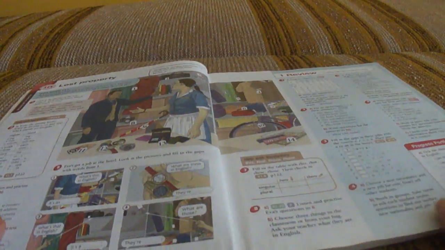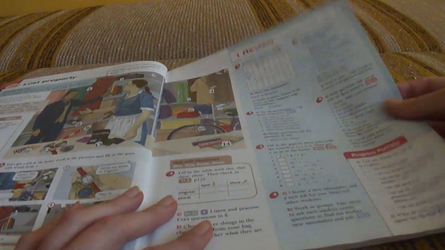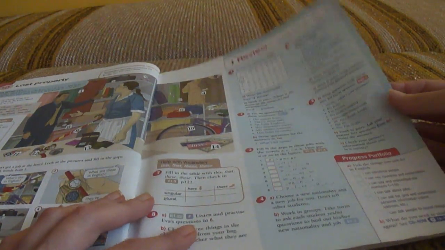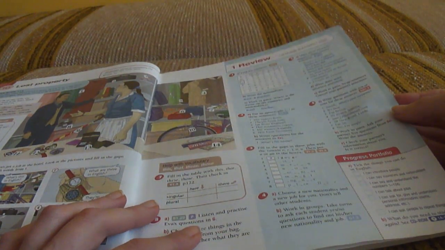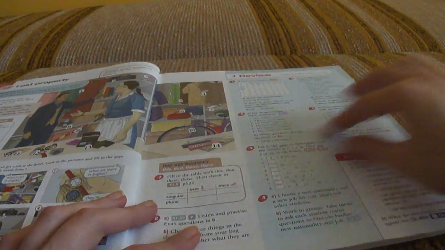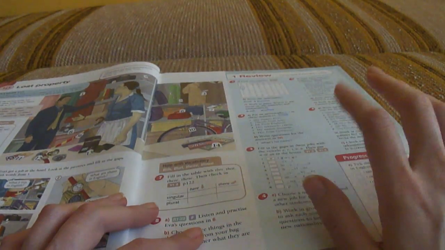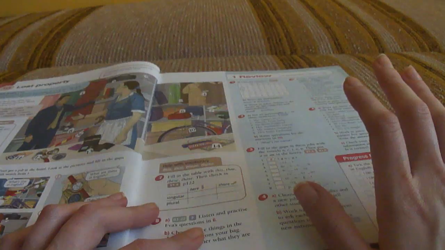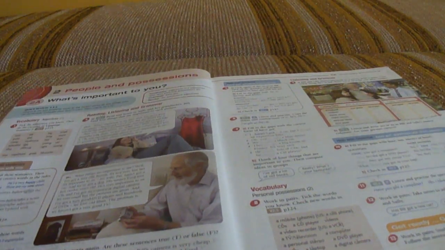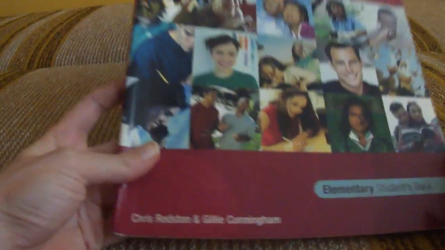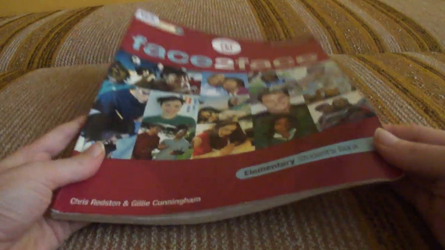But at the end of each unit, there's a language summary, or as one of my students likes to call it, the language samurai. So basically a review of all the vocabulary and grammar, and then we usually write a test. So that's it. So this is the elementary book.